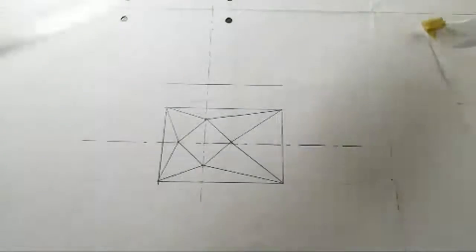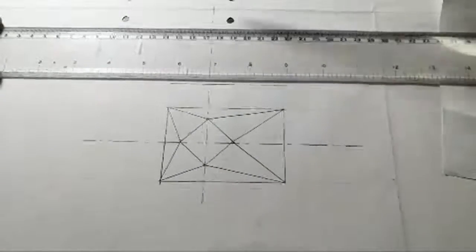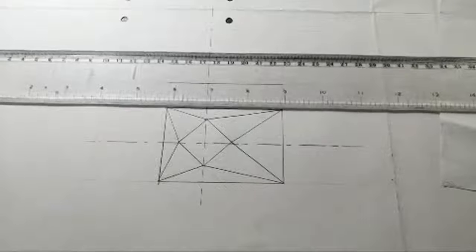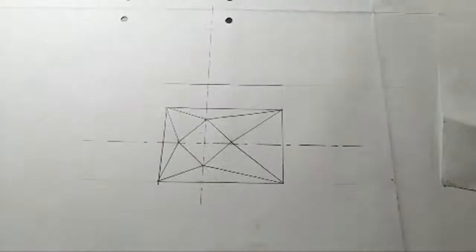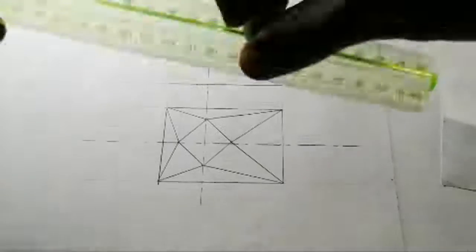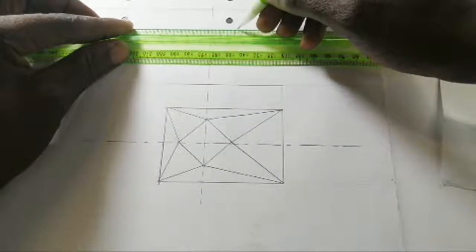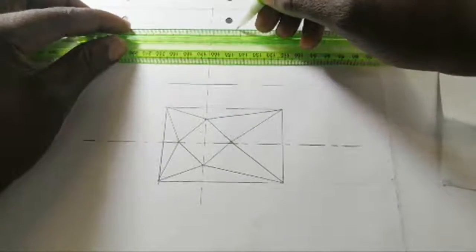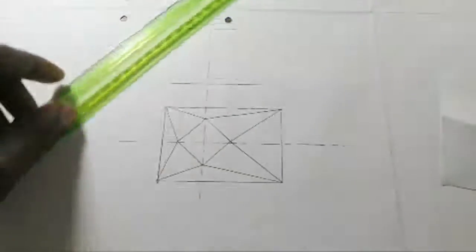Then from there, what do you do? Faint for now. Now, without fear, let me fix my camera. Now, without fear or favor, from here till there has to be dark.